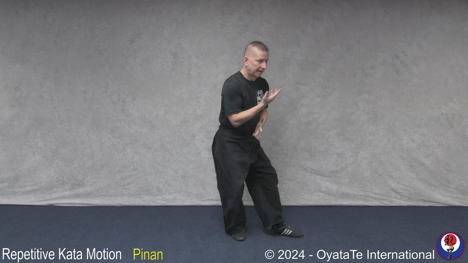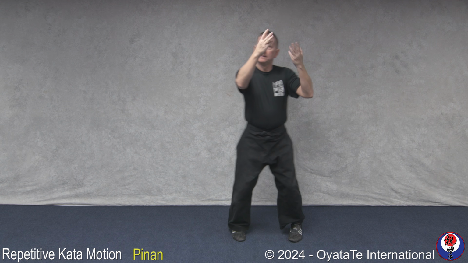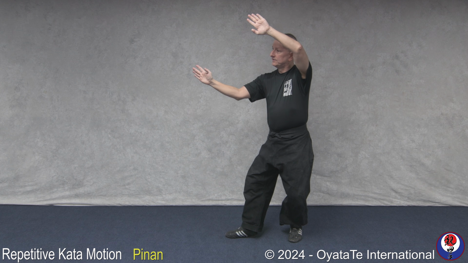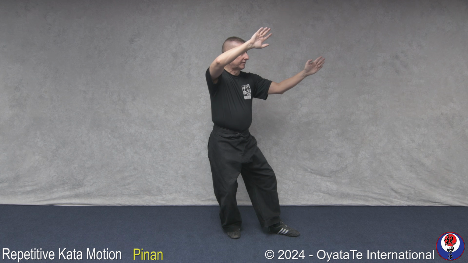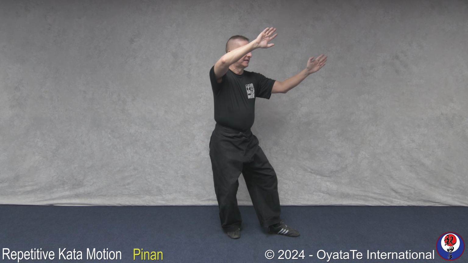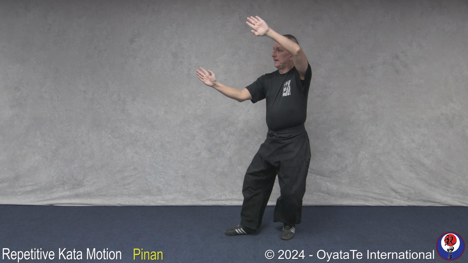Difference. 90 left, 180 right. 90 left from a hands down position, hands up position, 180 to the right.